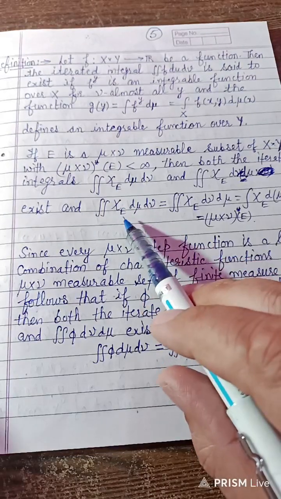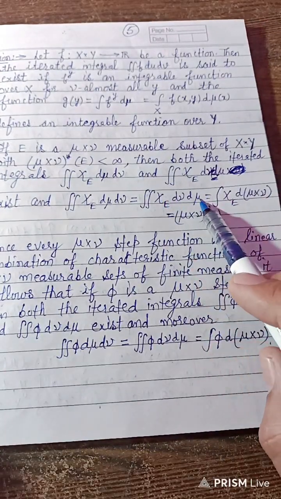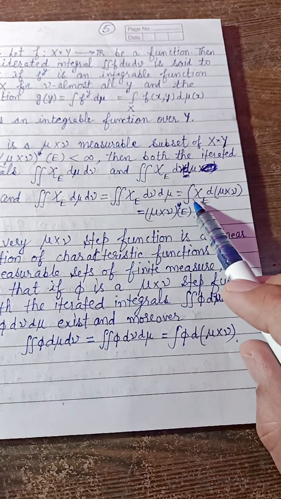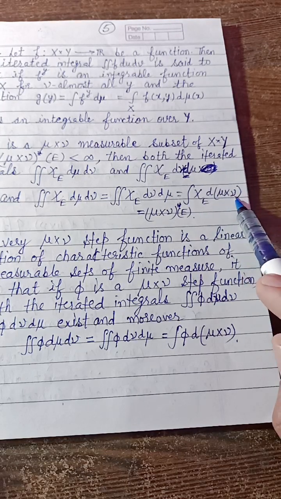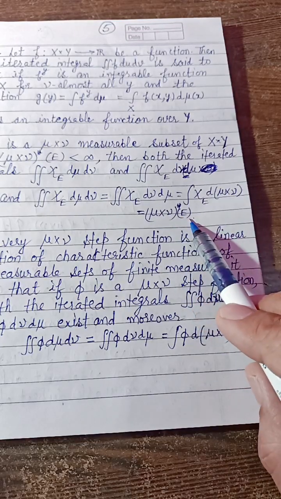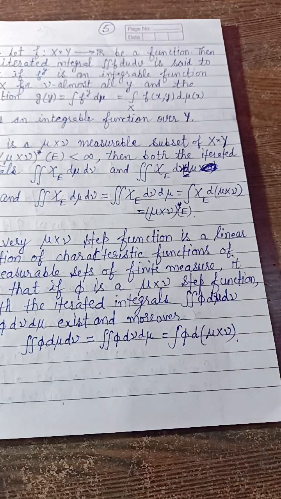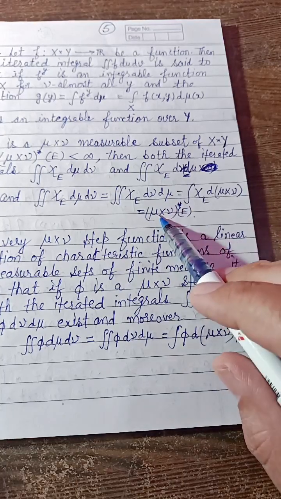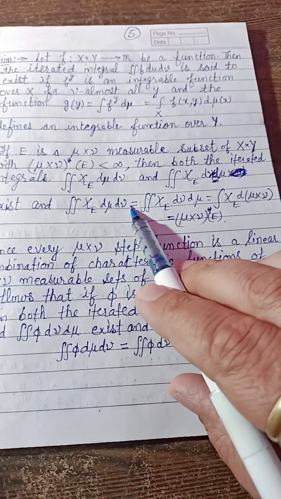The value of the double integral of χ_E dμ dν is equal to the double integral of χ_E dν dμ, equal to the single integral of χ_E with respect to μ cross ν, which is (μ×ν)*(E). In outer measure you have also read about the connection between the outer measure and the integral. Here, because the domain is X cross Y, we are connecting this outer measure with the double integral. That's why (μ×ν)*(E) is the double integral of χ_E dμ dν.